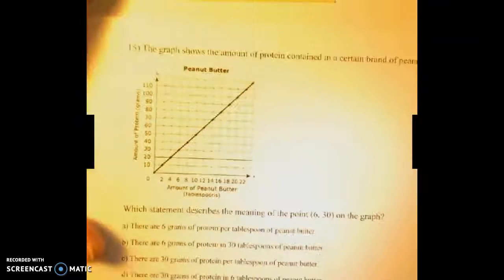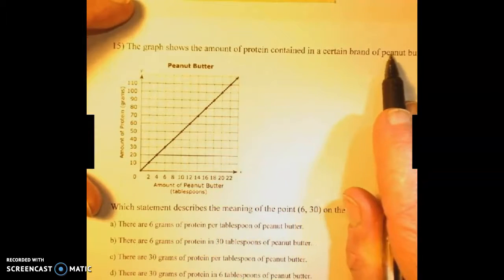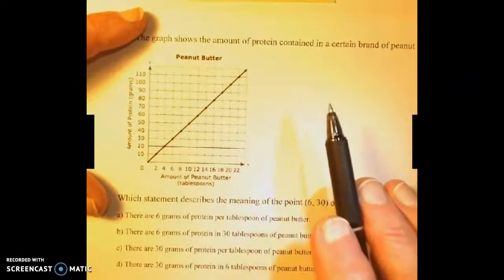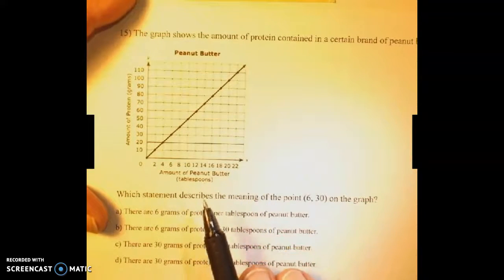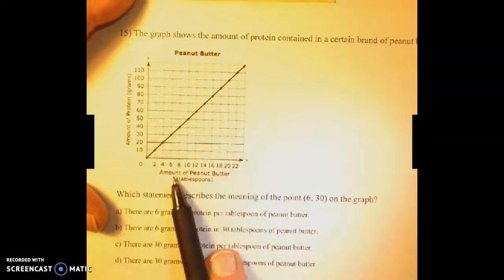Short Test Study Guide, question number 15. The graph shows the amount of protein contained in a certain brand of peanut butter. Whenever you're given a graph, look at what the x and the y axis are. Read the graph carefully. It's about peanut butter.